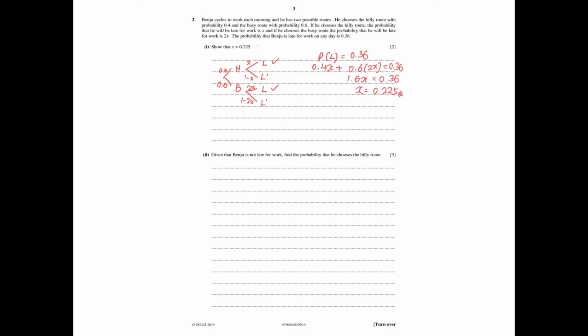Now let's look at the second part. Given that Benju is not late for work, be careful with the keywords here. Given that, you have to think of conditional probability. This is the condition. The condition is Benju is not late for work. Now find the probability that he chooses the hilly route.